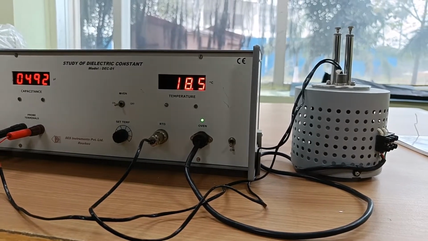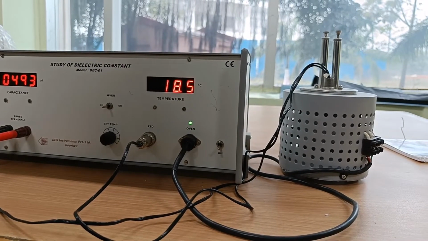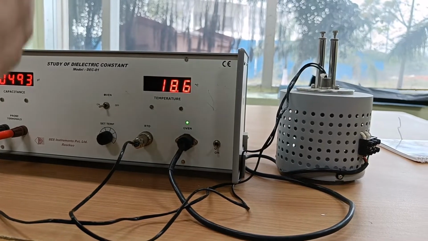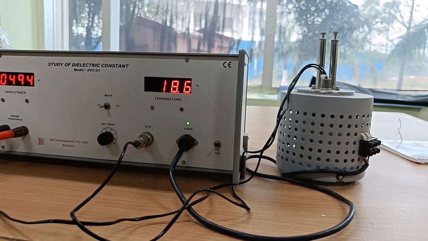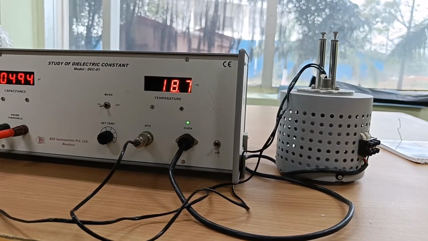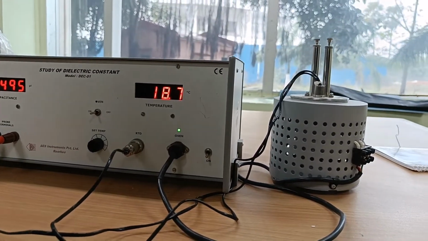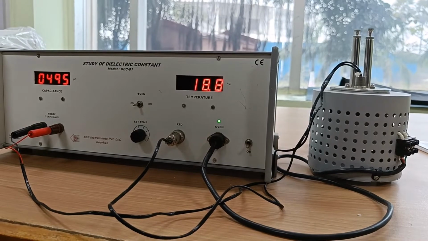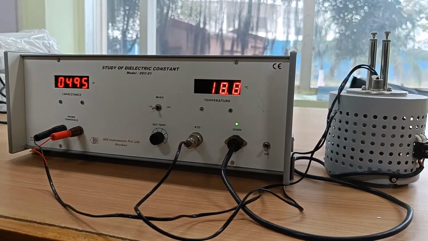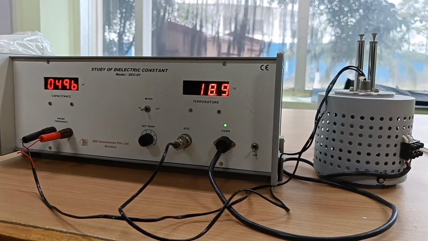so one thing you have to remember, that if the temperature increases very fast, then the equilibrium will not establish between the oven and the sample, because the temperature of the sample has to be measured, right? Not the temperature of the oven. So we have to give the time to establish the equilibrium between the temperature of the oven and the temperature of the sample. That's why that rate has to be set. Okay.